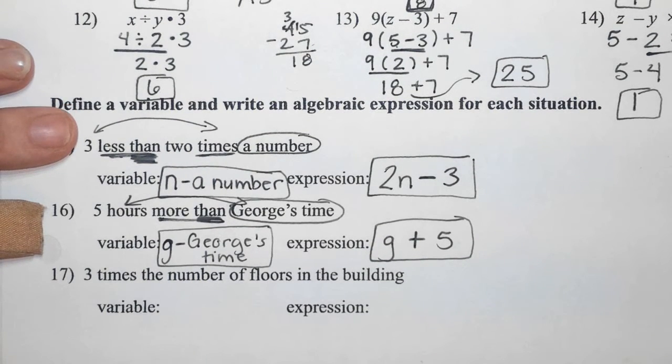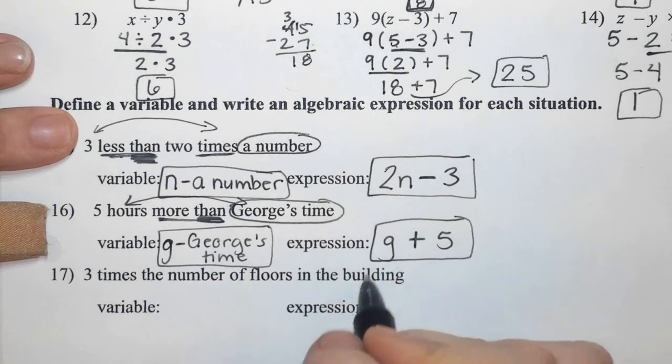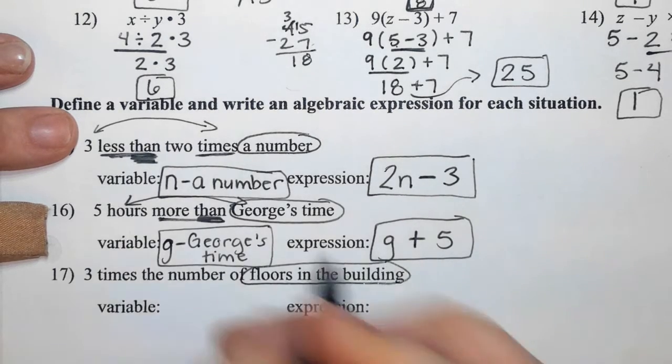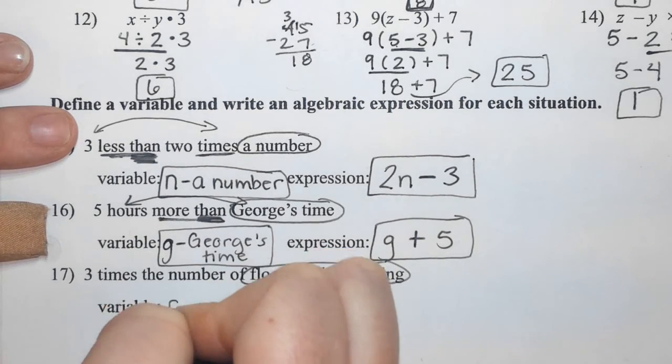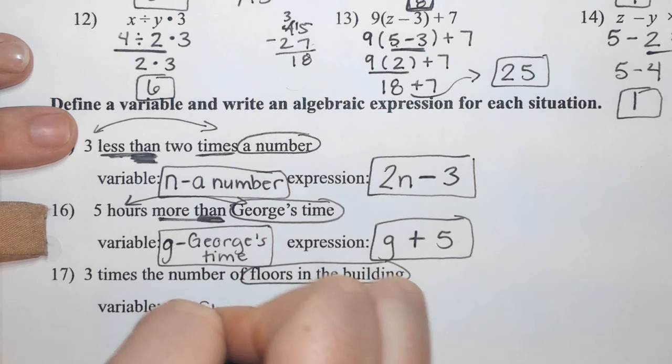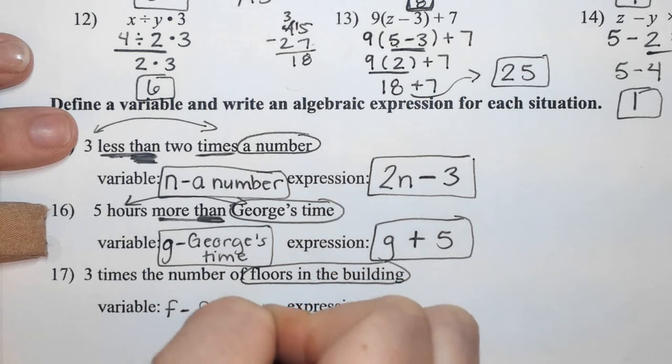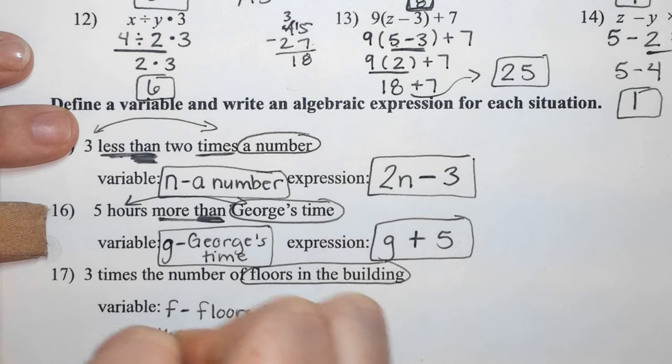3 times the number of floors in the building. What information am I missing? What do I need to know? What do I need to know? Haley? I have no idea how many floors are in the building. So I'm going to say F, and F is the floors in the building.